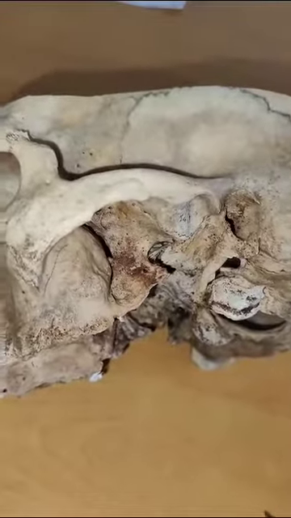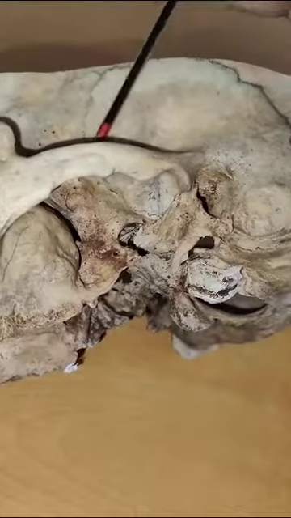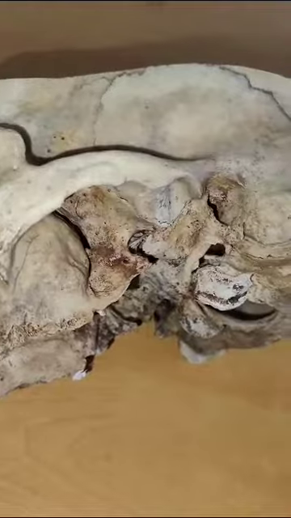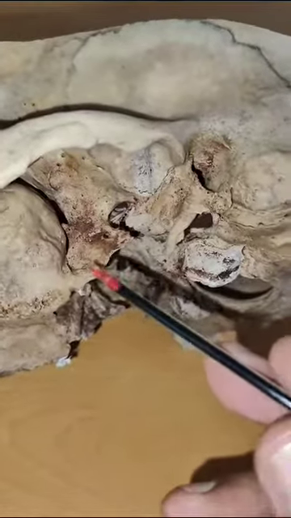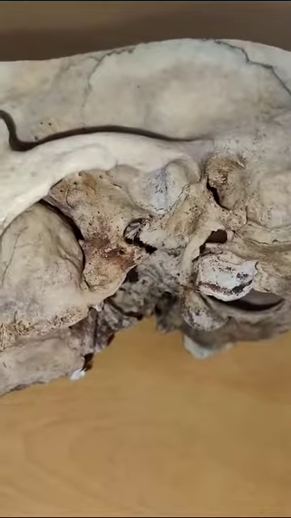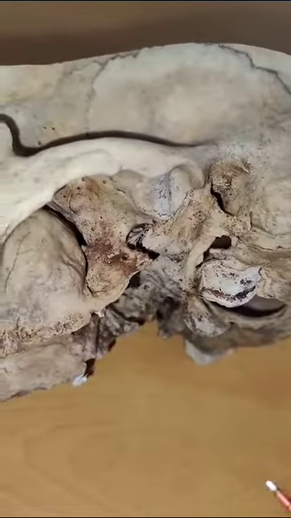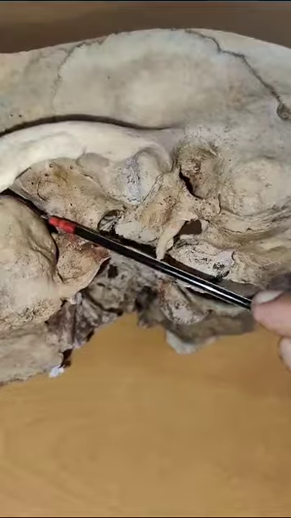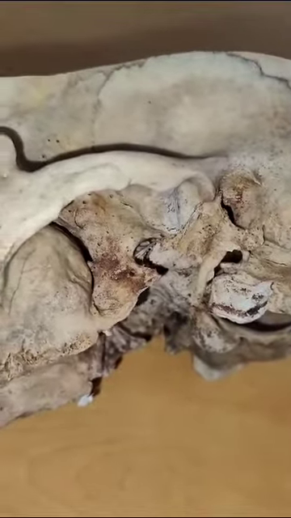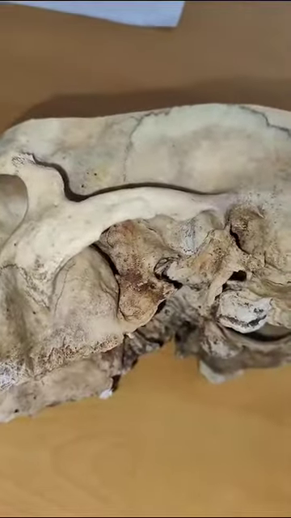Contents are the lower part of the temporalis muscle, the medial pterygoid and lateral pterygoid muscles attached to the lateral pterygoid plate. In the vessels, we have the maxillary artery and its branches. Accompanying veins form the pterygoid venous plexus.